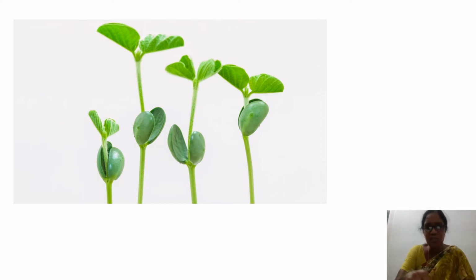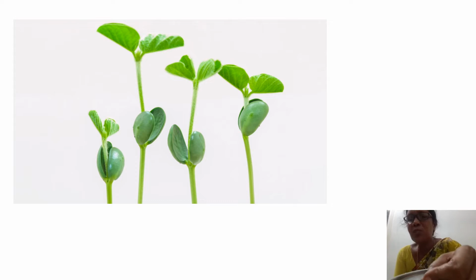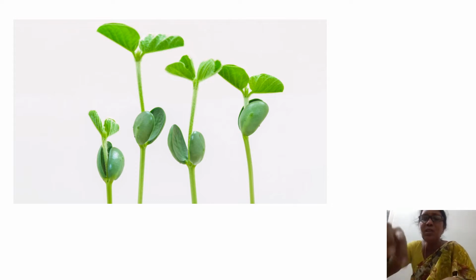We take groundnuts. This is a groundnut. When we cut it, when we break it, see, we get two pieces, no? How many pieces do we get? Two. When we cut it into two pieces, we get two cotyledons. So groundnut is a dicotyledon.